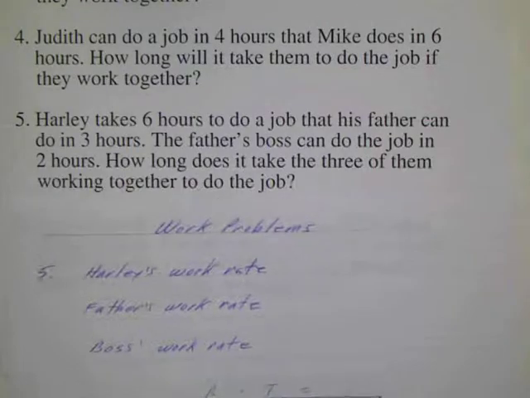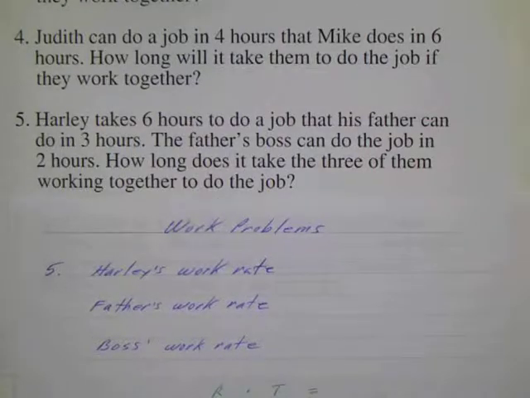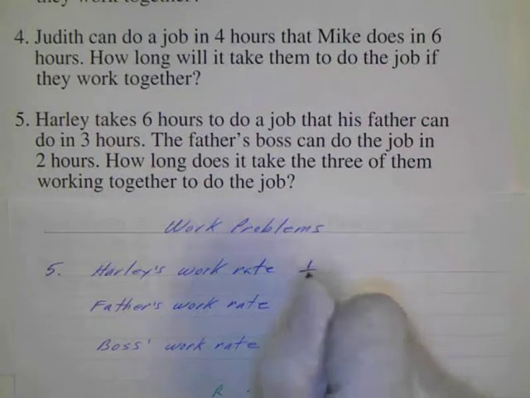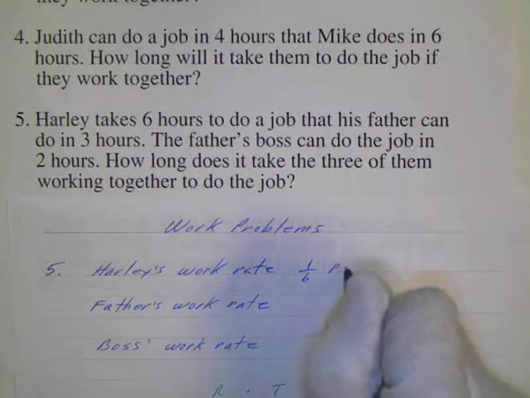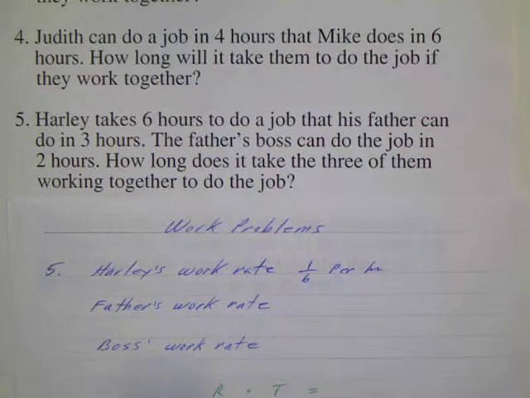So Harley can take 6 hours to do the job. So every hour he does 1/6 of the job. So his work rate would be 1/6 of the job per hour. The father takes 3 hours, so his work rate would be 1/3 of the job per hour.